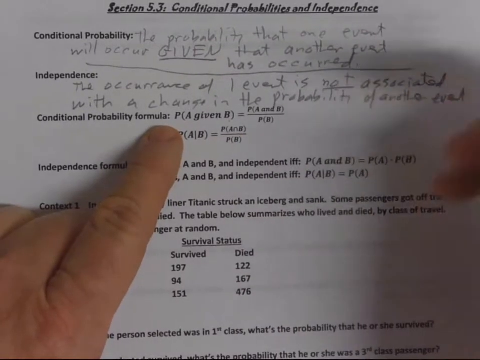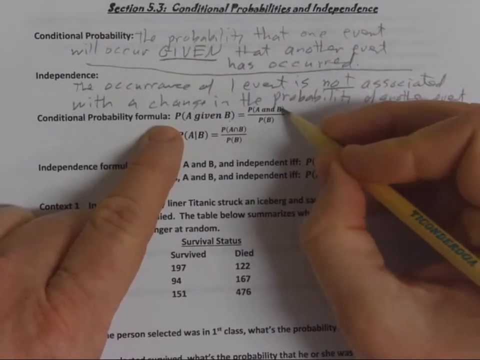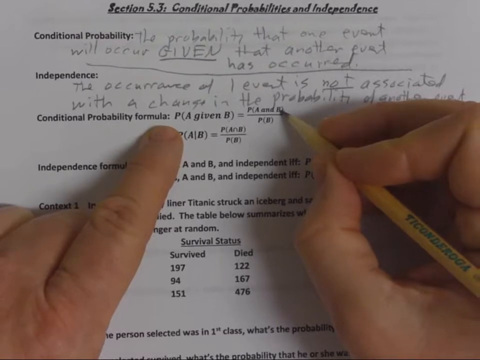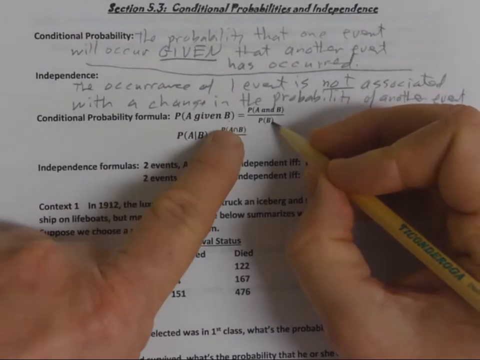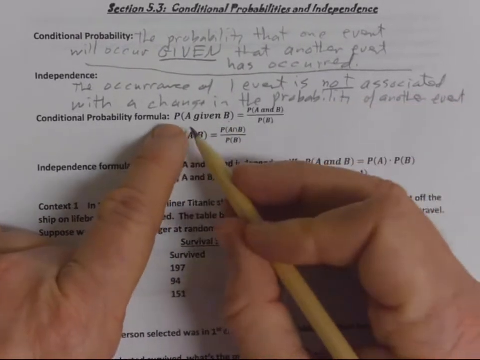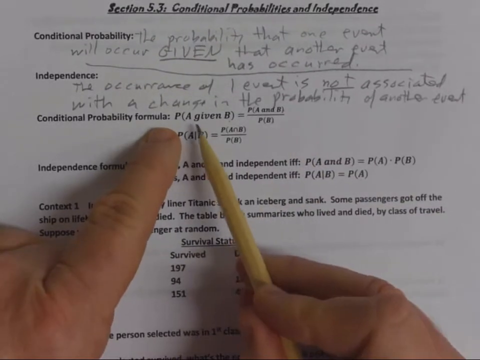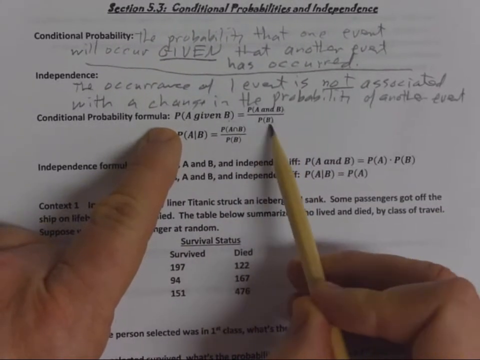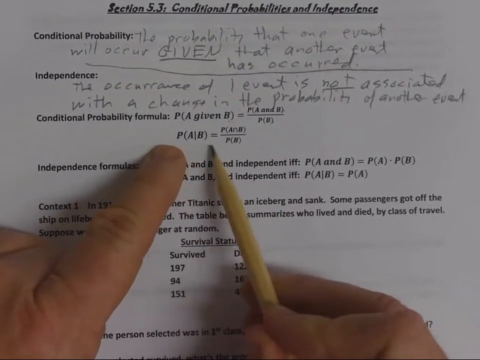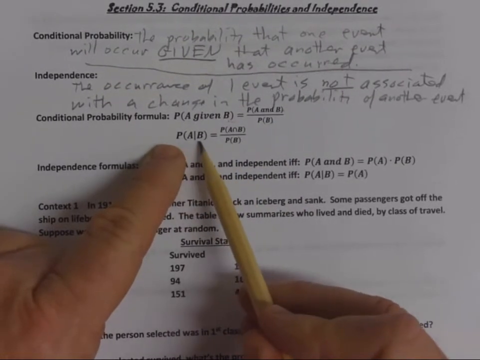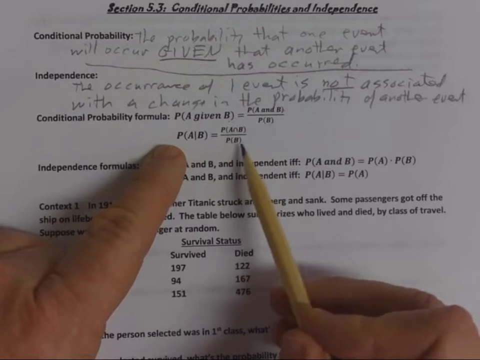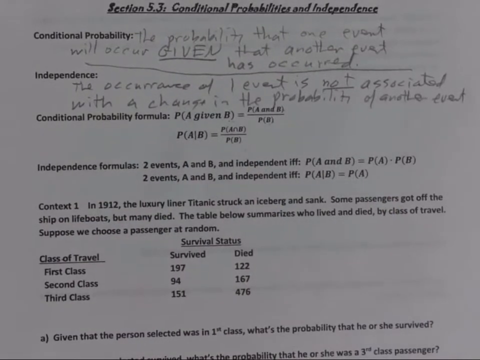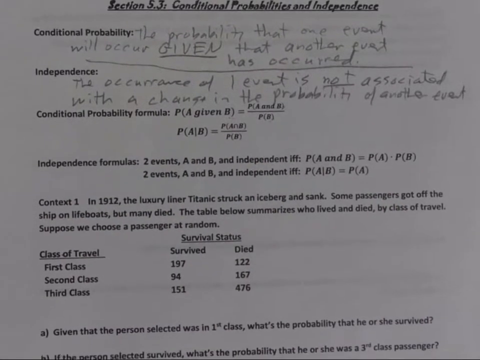It's just equal to the probability of A and B, the intersection of the two, over the probability of the given. So the probability of A given B is the probability of both of those things occurring over the probability of the given. And that's what that is saying right there. That's just the notation. The probability of A given B is the probability of A and B over the probability of B. So we'll be using that a lot in this section.